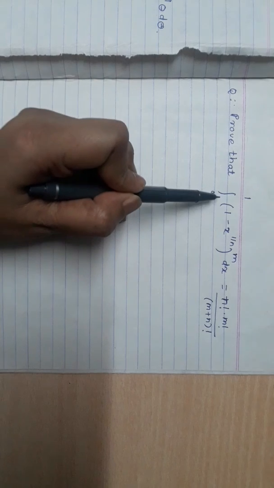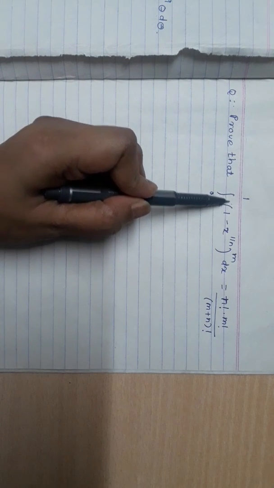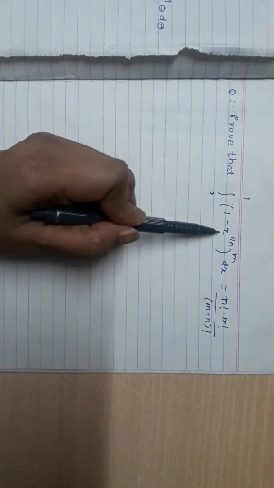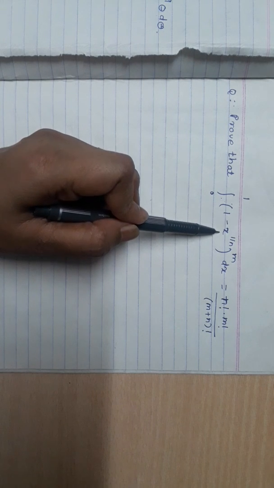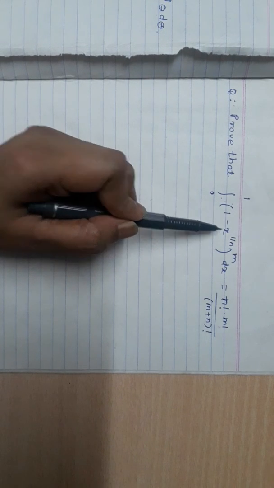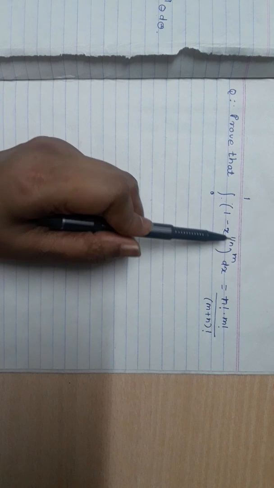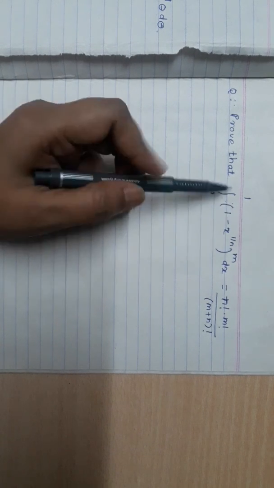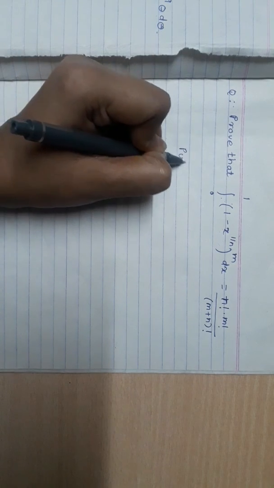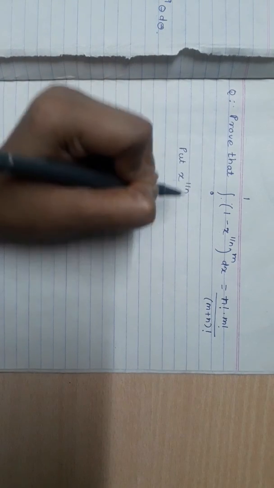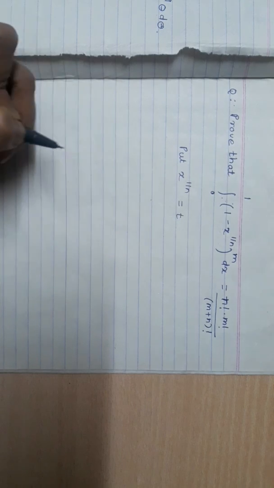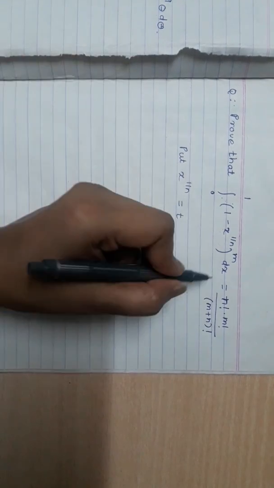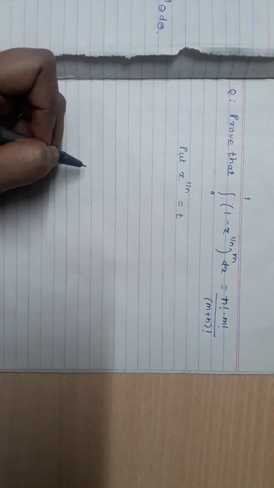Now if we compare this with the definition of the beta function, the x term, x to the power m minus 1, is missing here, and the 1 term is present here, and instead of 1 minus x I have 1 minus x to the power 1 over n. So clearly I am going to substitute x to the power 1 by n equal to t. Let's try to figure out what must be the value of dx.